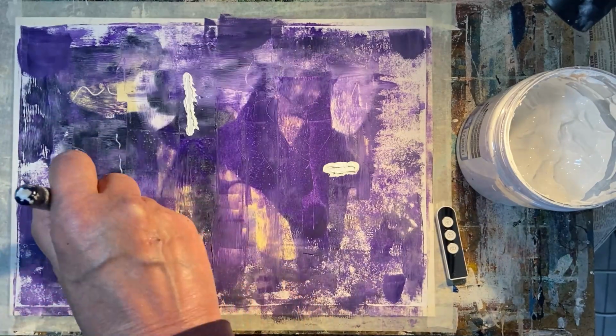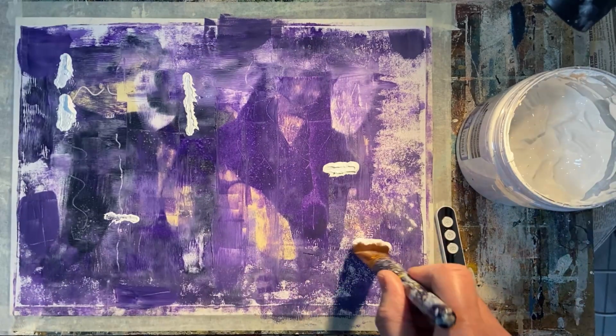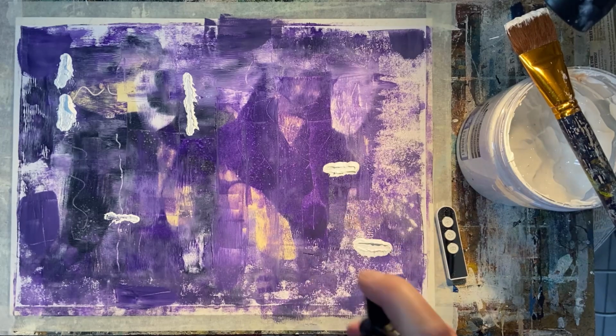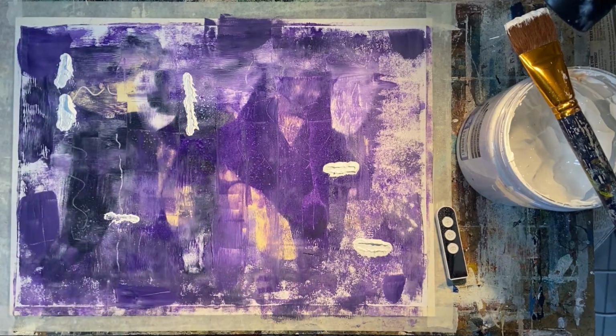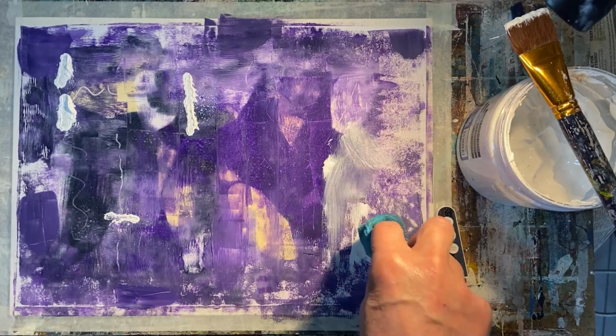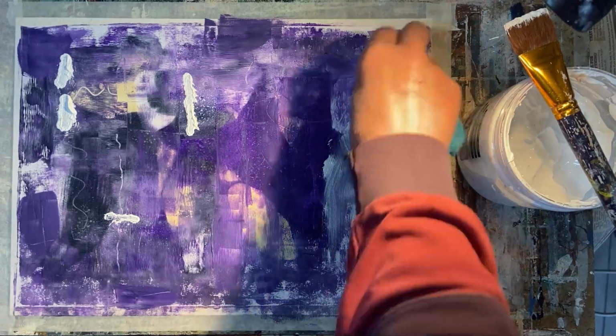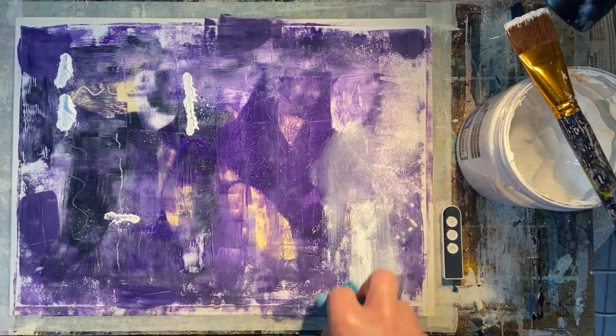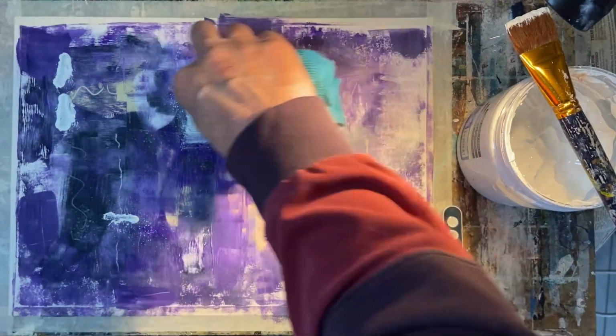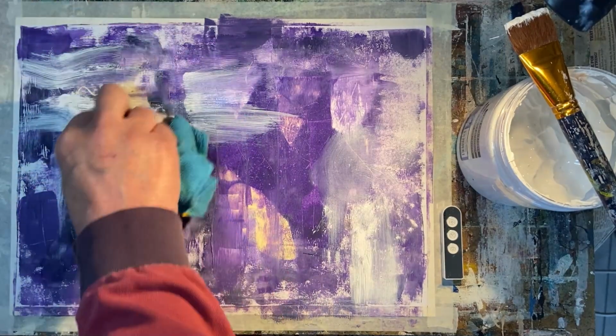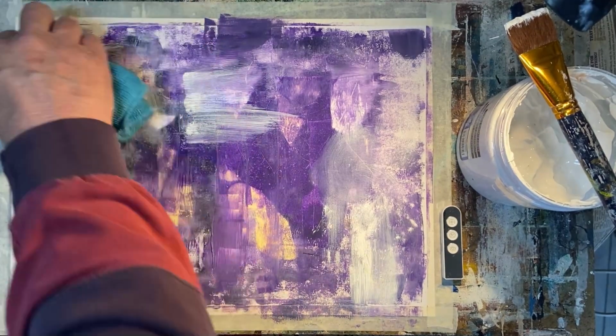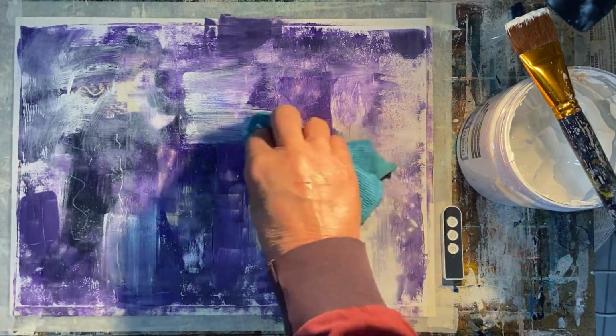Got a big pot of gesso here. Using a brush to apply it to the surface. Spritz it with a bit of water. And then use a cloth here to wipe. If you use a circular motion, it tends to just knock back the colour underneath and blend it, or you can streak it to the side as I'm doing here, just mixing the effects a bit.